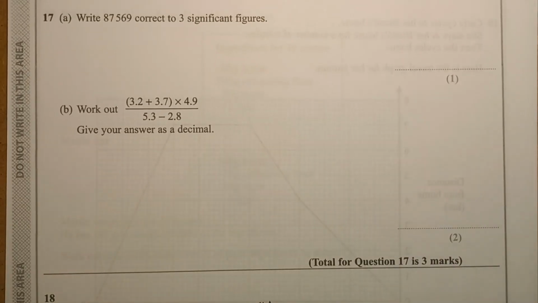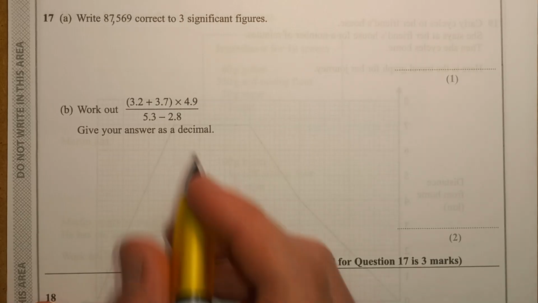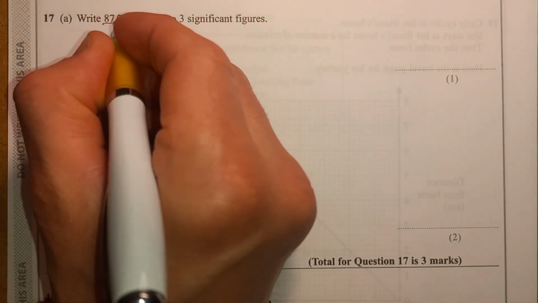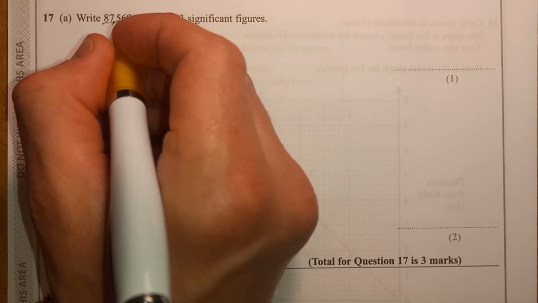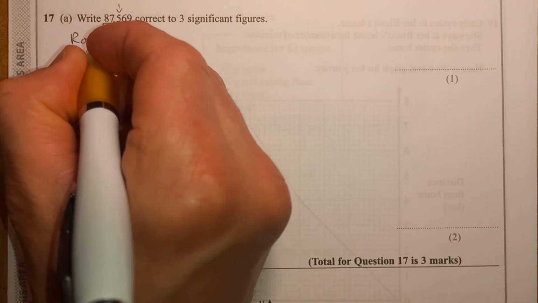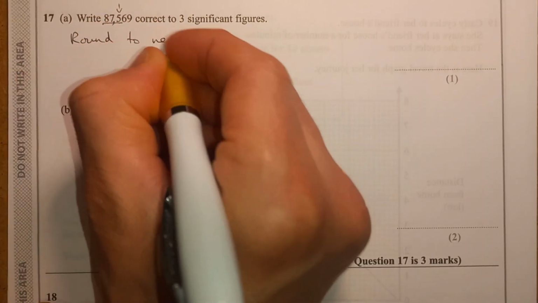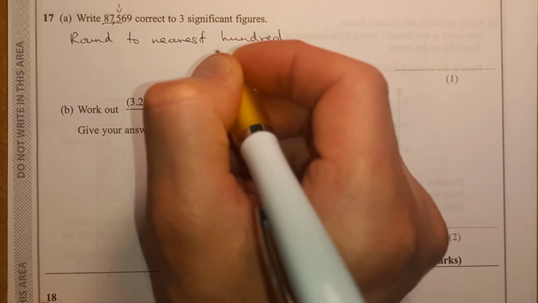Question 17. Part A. Write 87,569 correct to 3 significant figures. So that means we want to look at the first 3 digits, and this last one is in the hundreds. So we're basically saying round to the nearest 100.